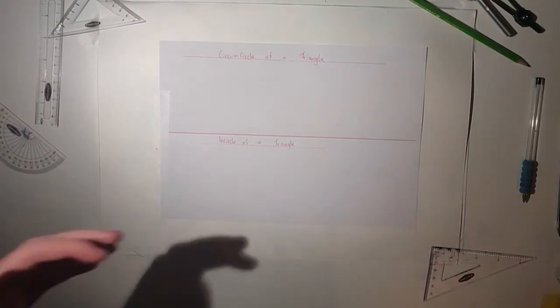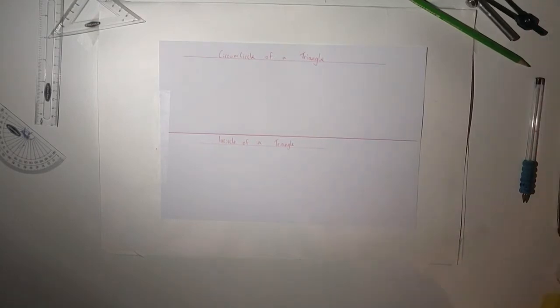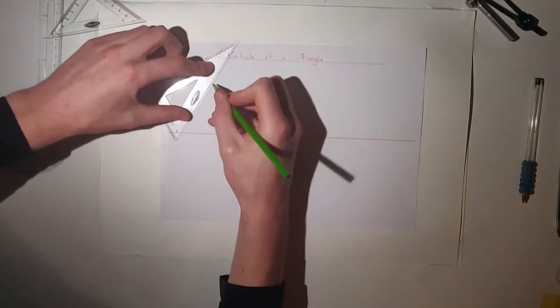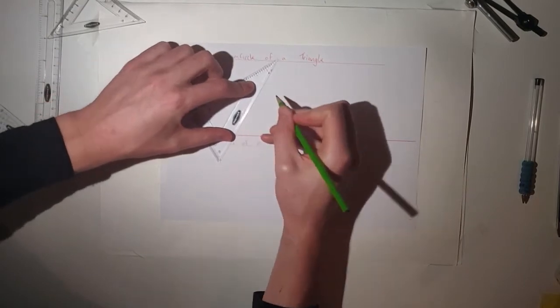The first thing we want to do is just create the triangle. Doesn't really matter how it looks, but we won't do it too big because I want to save a bit of space. So we'll go right in the center.